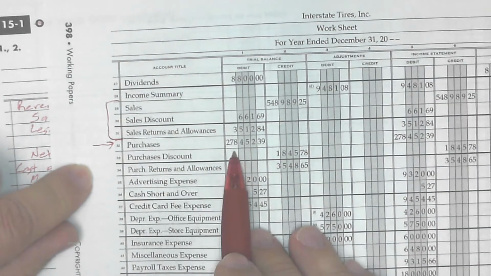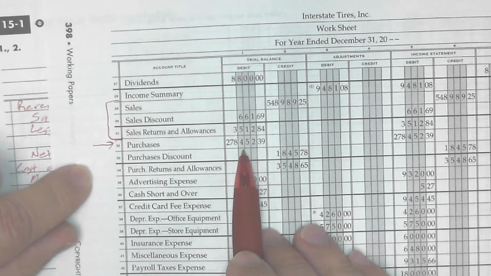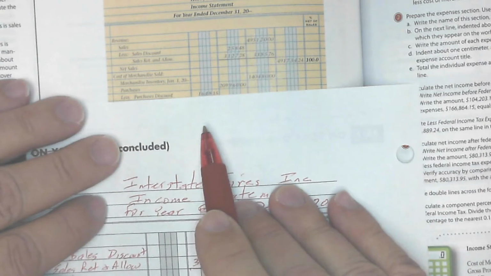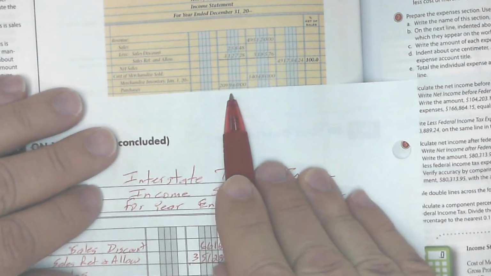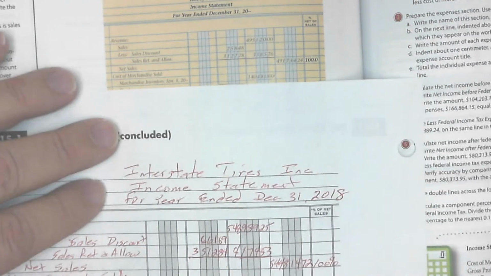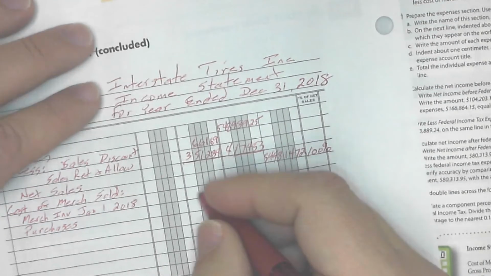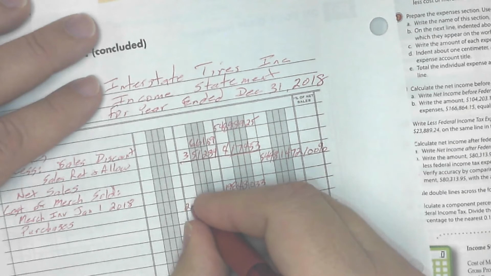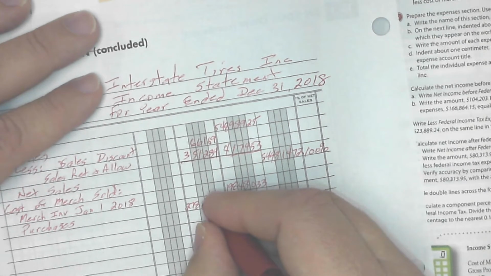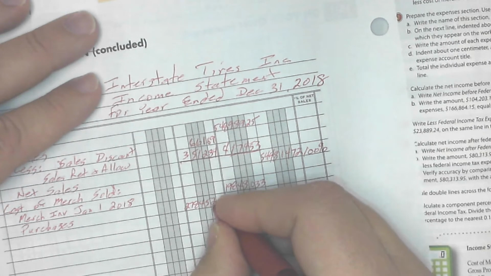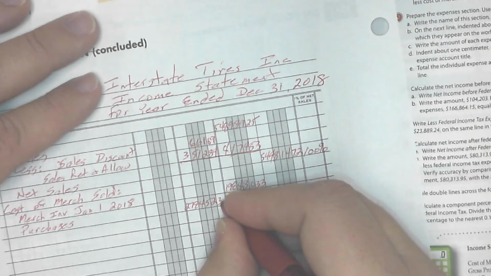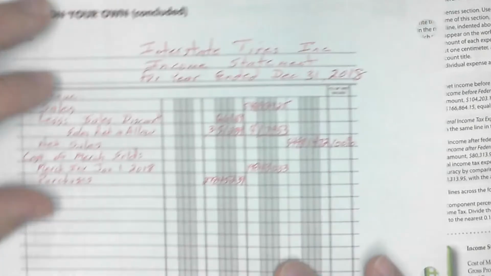Purchases were $278,452.39. That goes in the second column.